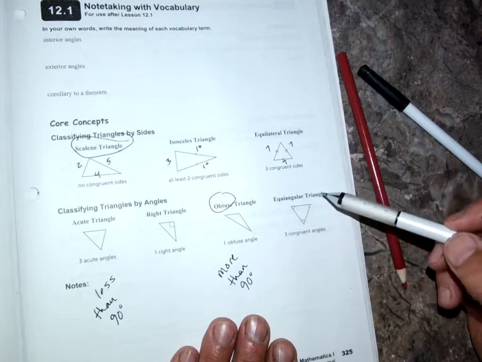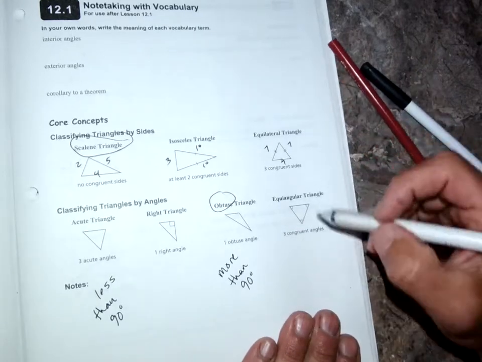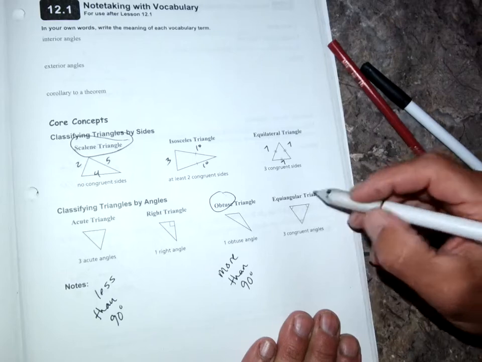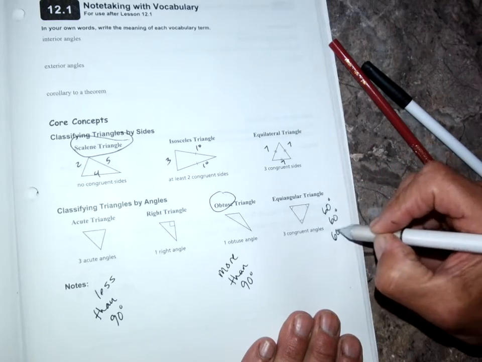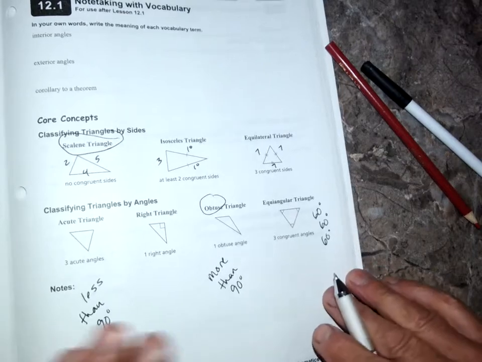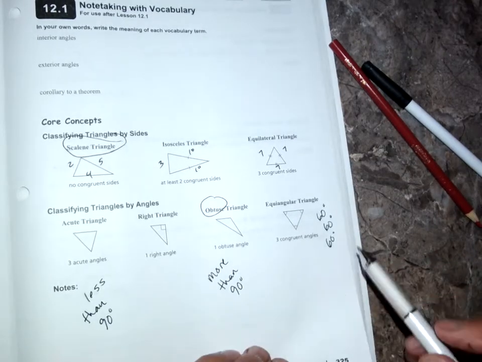Then an equilateral triangle is also an acute triangle because they're all less than 90. It's got to be 60, 60, 60. Has to be 60 degrees, because we know, if you don't know this, the sum of the angles of a triangle are always 180.